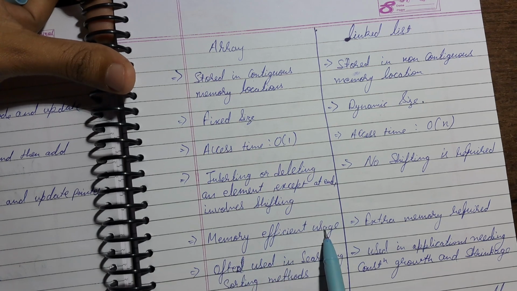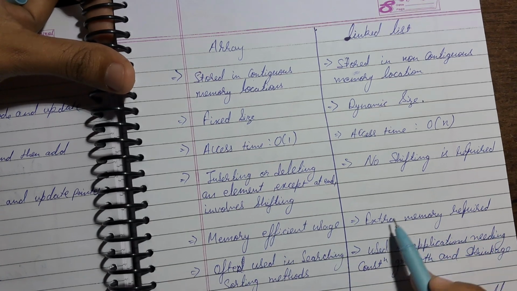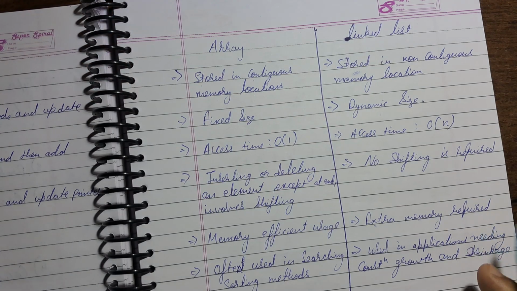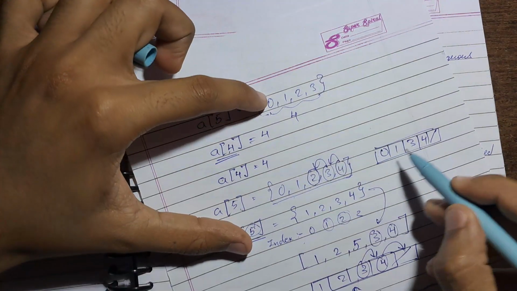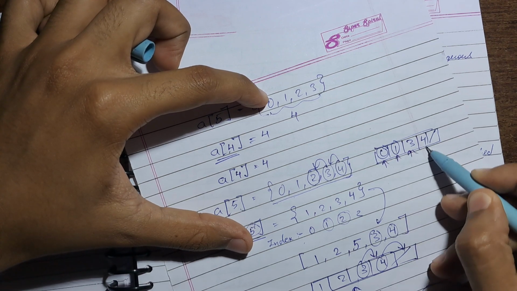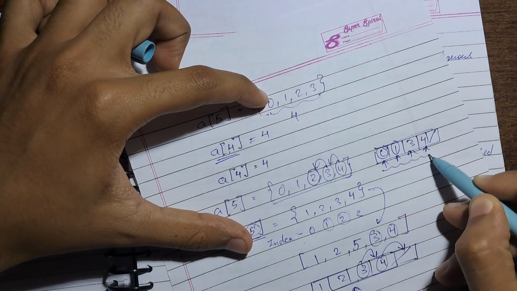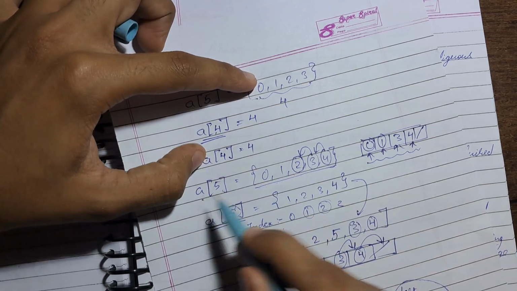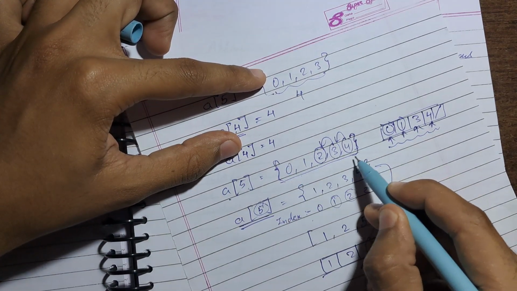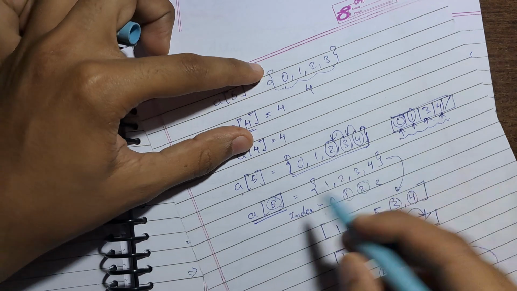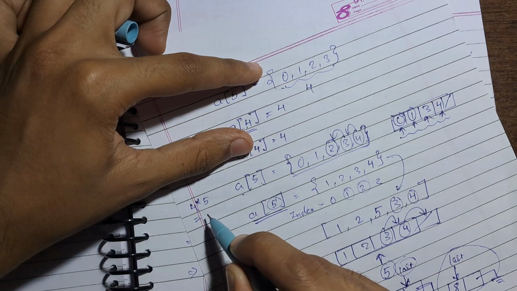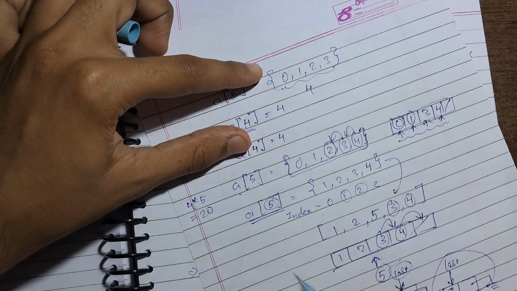Arrays are memory efficient, and in a linked list extra memory is required, because in an array we are taking elements of the same data type. Here they are integers, we can take float, we can take characters. If we have all five indexes filled, the size would be 4 into 5, so the total size of this array is 20.